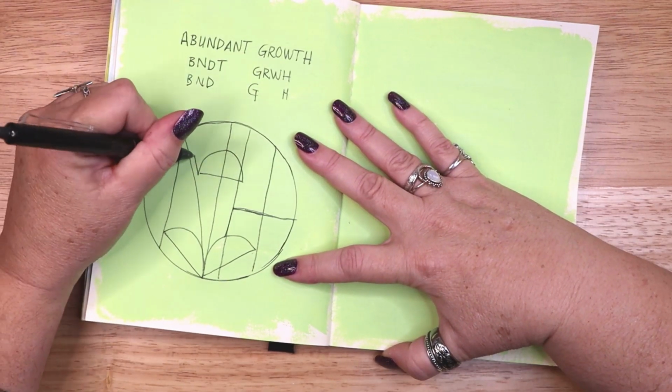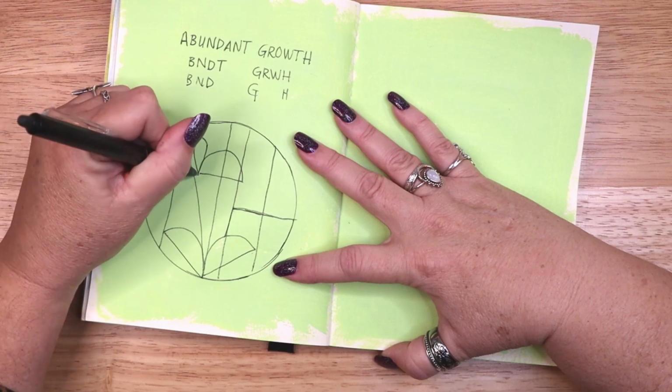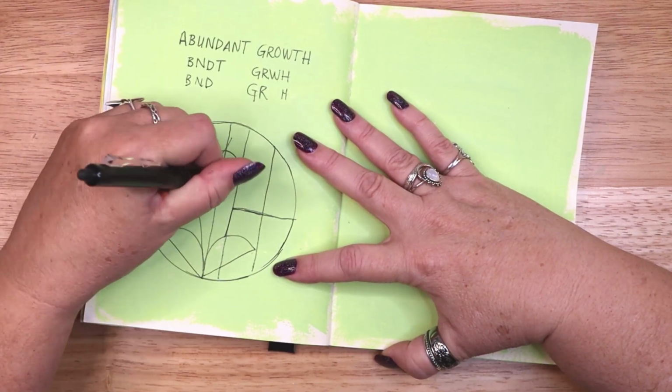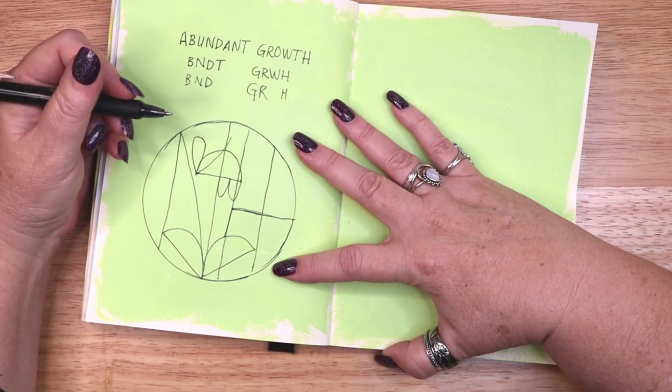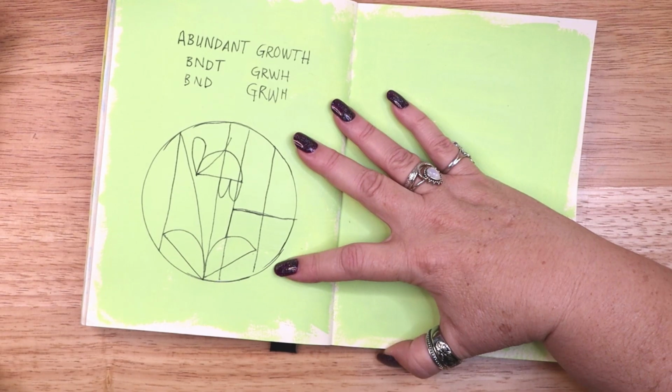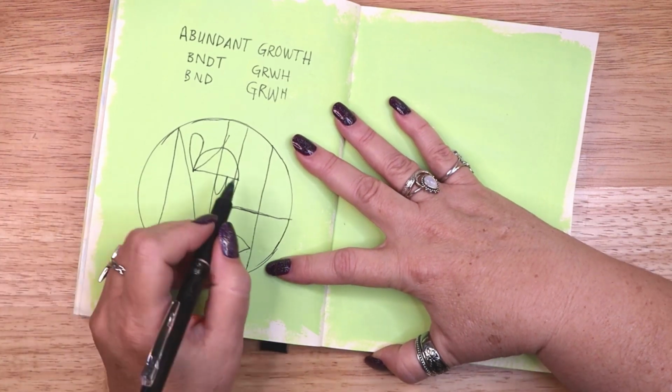Next, I add the letter R, and the top loop creates a petal on the flower. The letter W also creates 2 more petals. The letter T already exists in the flower stem.